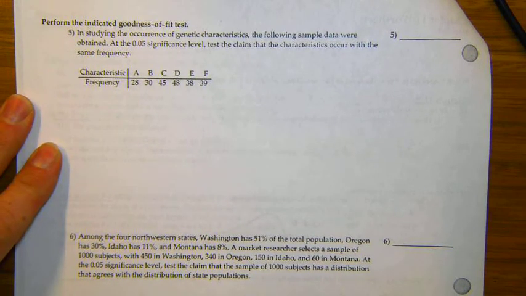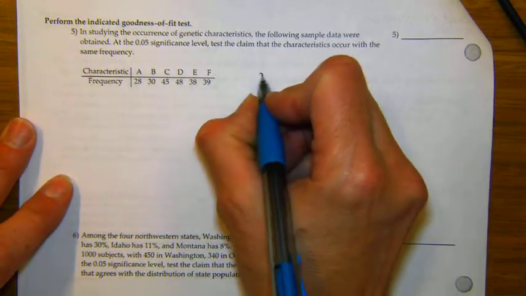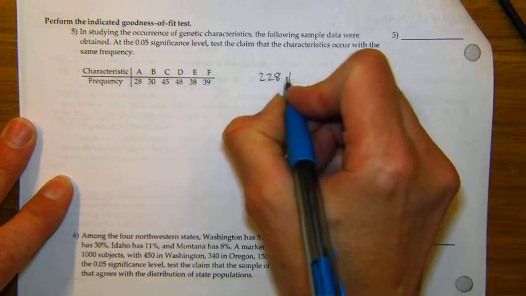And we do have our frequency table given over here. So let's see what these numbers add up to. We need to know the total number of people that were questioned over here. So we have 28 plus 30 plus 45 plus 48, 38 plus 39. Okay, so we have a 228 total. That's our N.